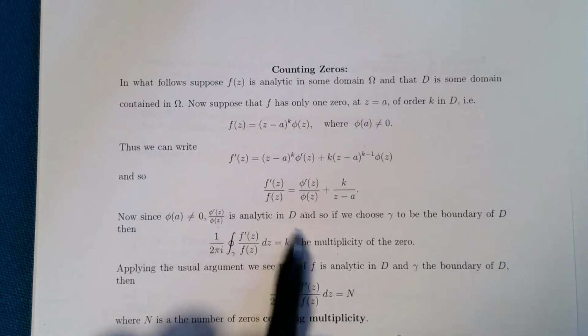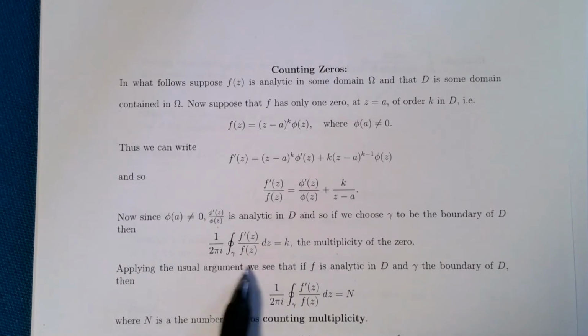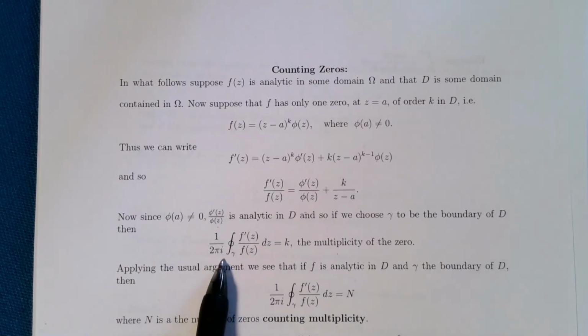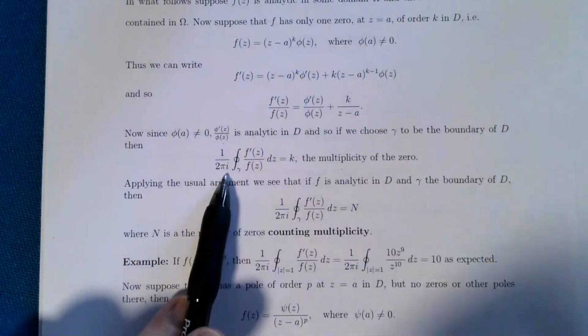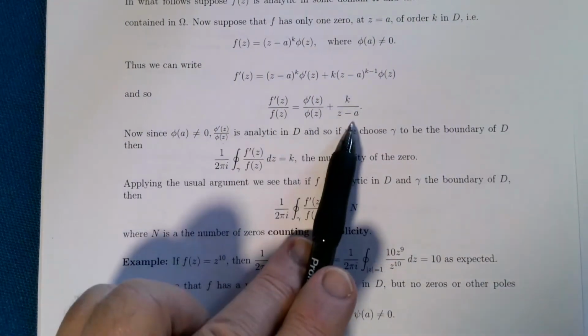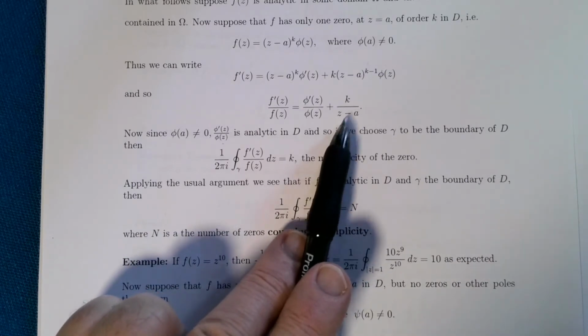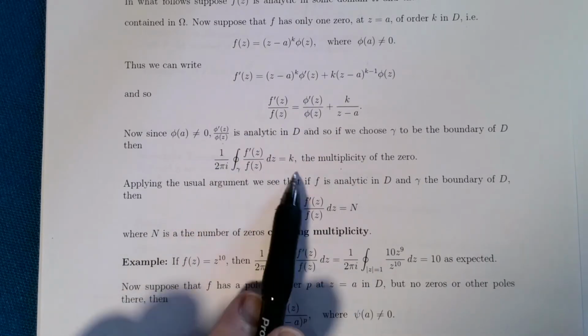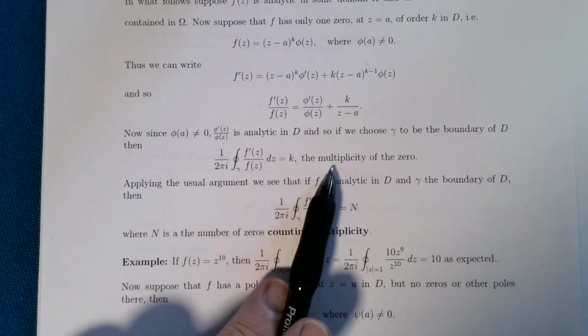And so I'm going to choose gamma to be the boundary of my domain D and integrate around it. So I'm going to integrate both sides around gamma, and divide by the usual 2 pi i. And when you do that, the integral of this around gamma is 2 pi i k, and when I divide by the 2 pi i I just get k. So this integral pulls out for me this number k, which is the multiplicity of the zero.